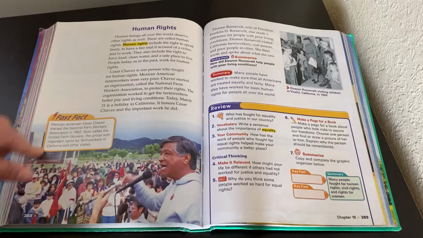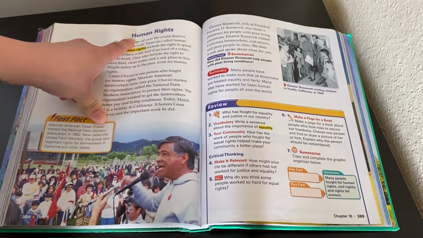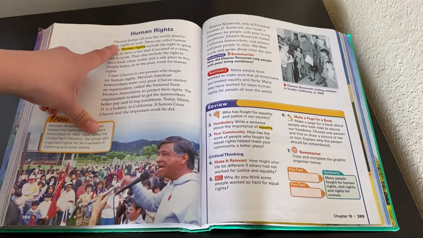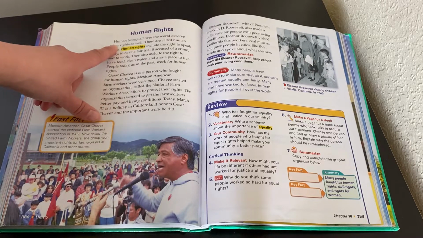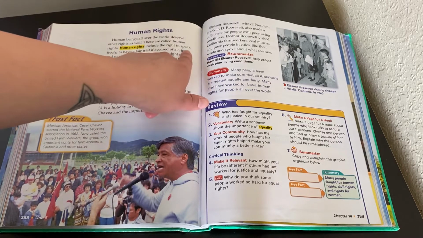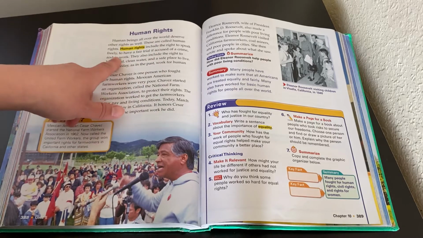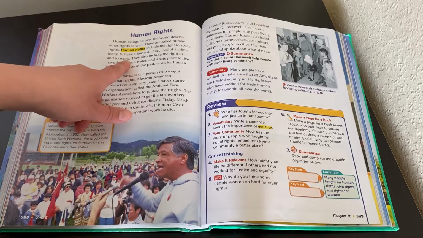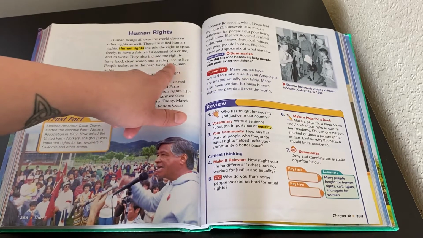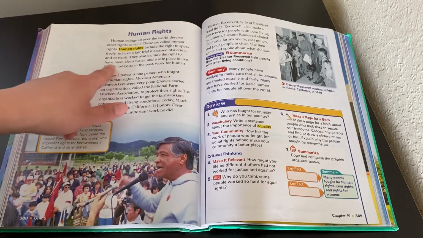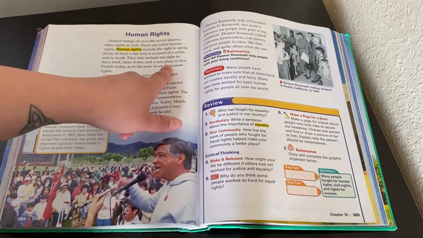All right, human rights. You might think that these are the exact same thing as civil rights, but human rights are what everybody in the whole entire world, if you are a human being, has the rights to. This is the right to speak freely, to have a fair trial if you're accused of a crime, and to be able to work. This also includes your right to have food, water, and a safe place to live. These are our basic human rights. Everybody should get food, water, and a safe place to live.